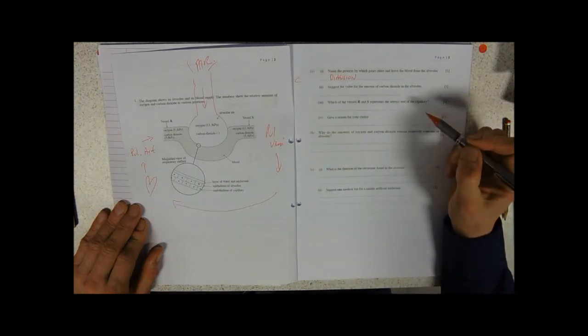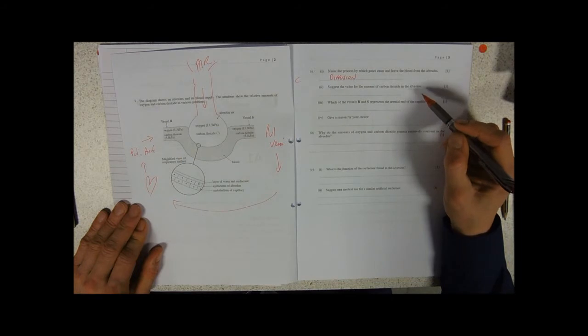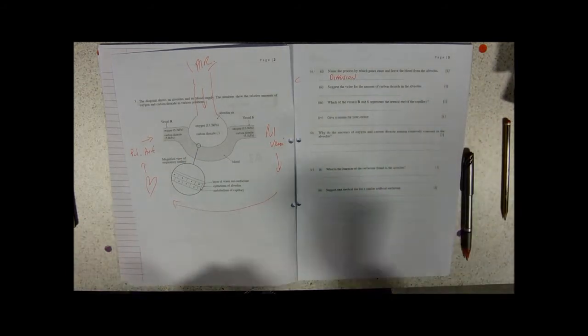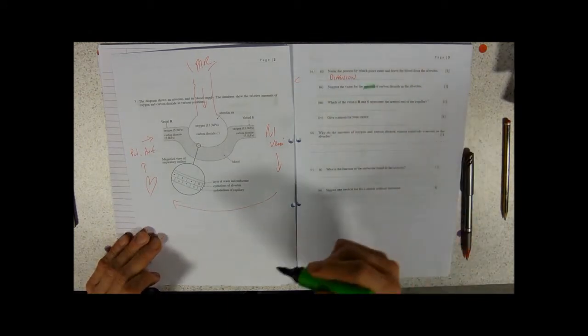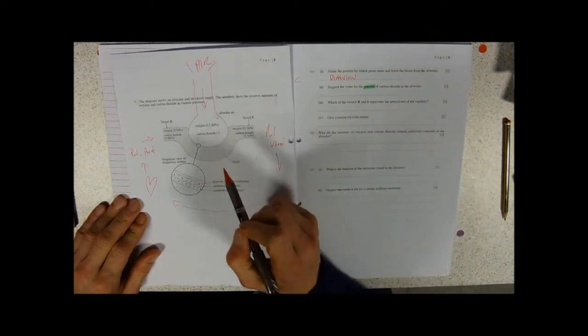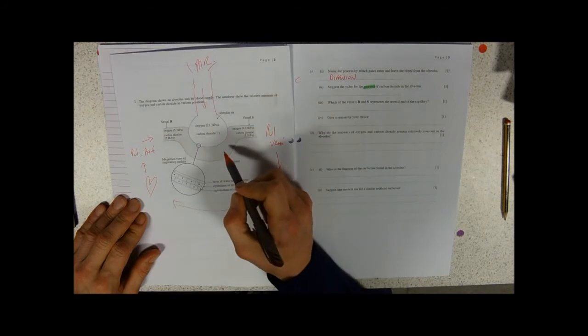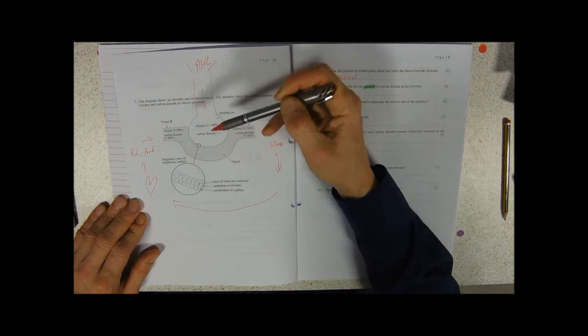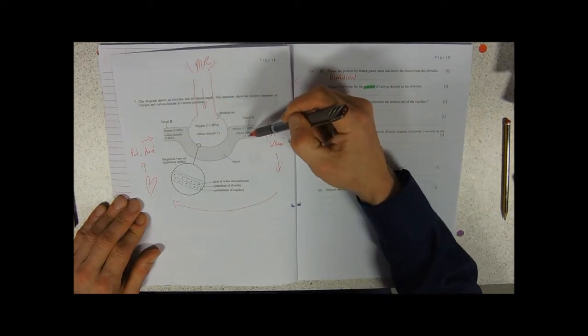Suggest a value for the amount of carbon dioxide in the alveolus. That's a bit of a naughty word, that amount. But you have to decide what the number is and what the units are. It is a bit of a tricky one, this one. It's a bit of a shock to the system to have to do this straight away. But we're filling in this bracket here, and we've got carbon dioxide coming in at 5.8 kilopascals and leaving at 5.1 kilopascals.